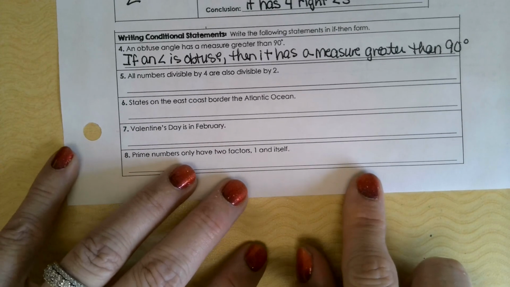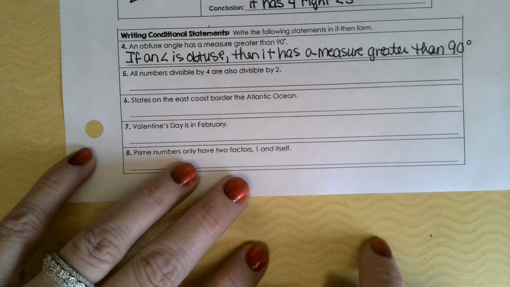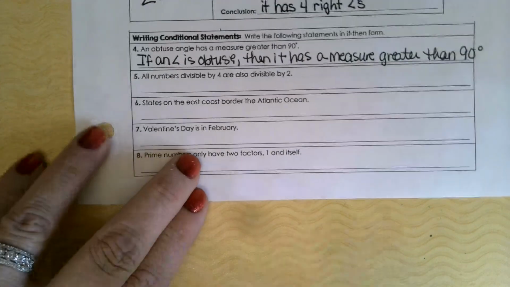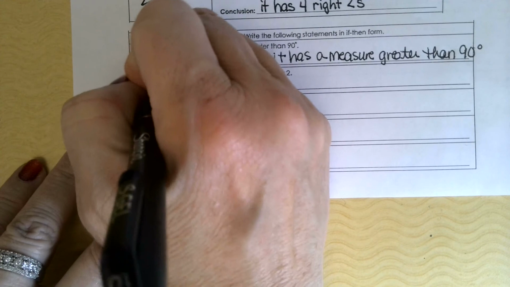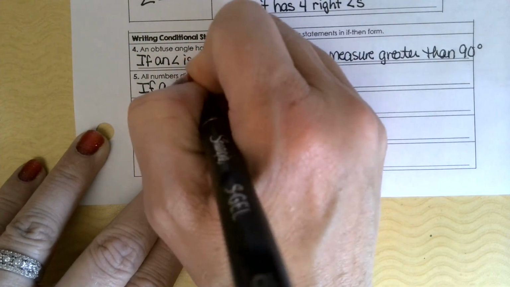All right, number 5. All numbers divisible by 4 are also divisible by 2. Okay, so that's going to be, if a number is divisible by 4, there's another abbreviation we can use.